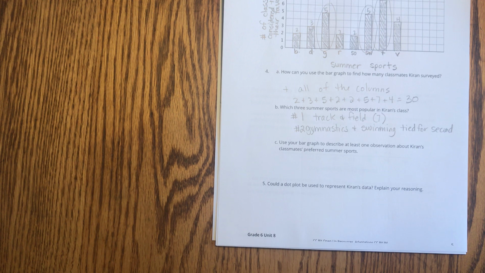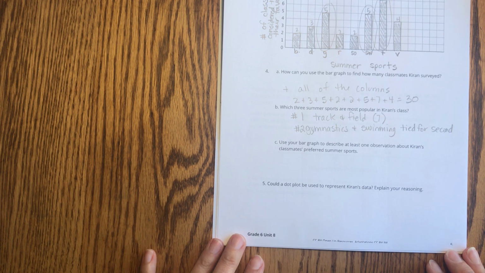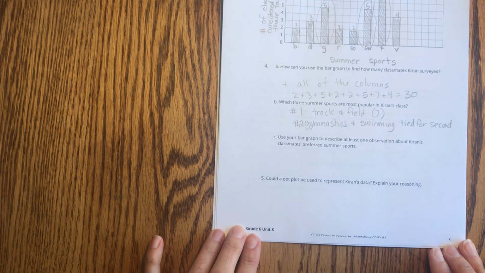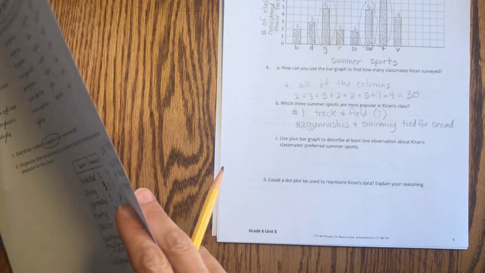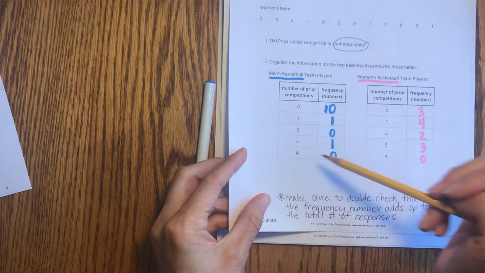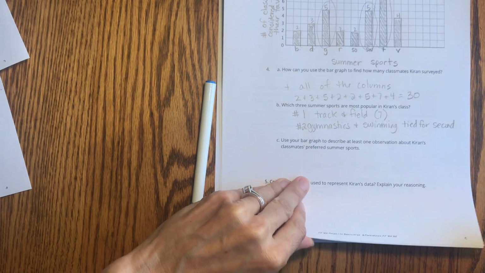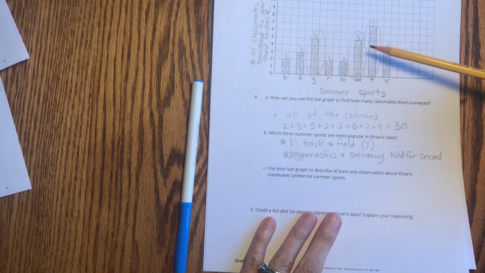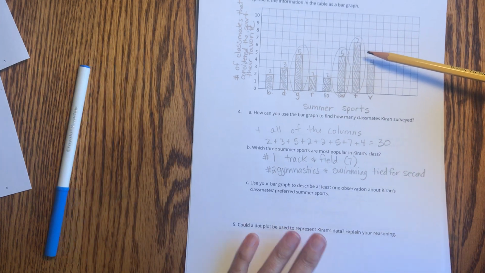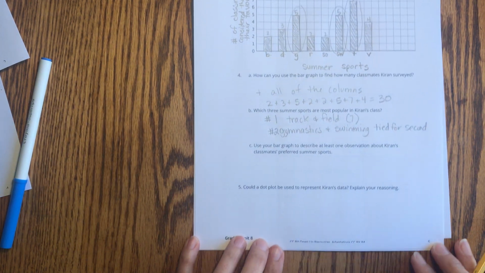Now, number 5, it says, could a dot plot be used to represent Kieran's data? Okay, so before, remember our dot plot looked kind of like when we were doing the basketball one. Okay, so we had the information here, and then our dot plot looked like this. Okay, but now we've used something else visually to represent this. And we're wondering, could we do a dot plot?